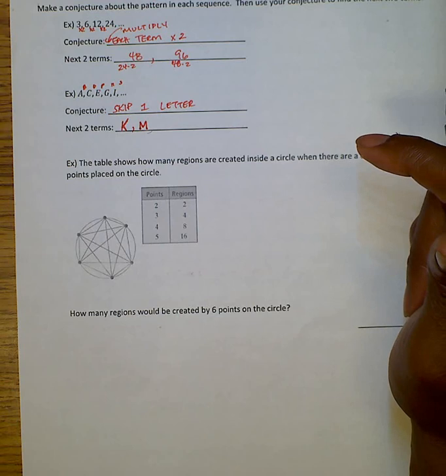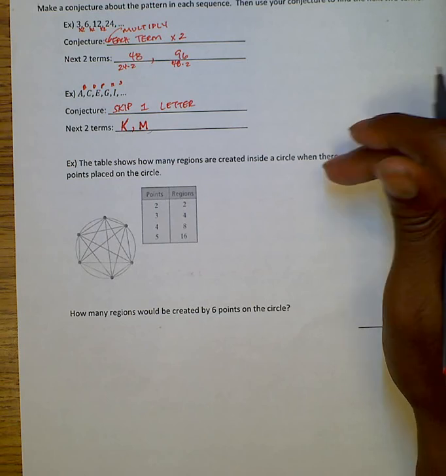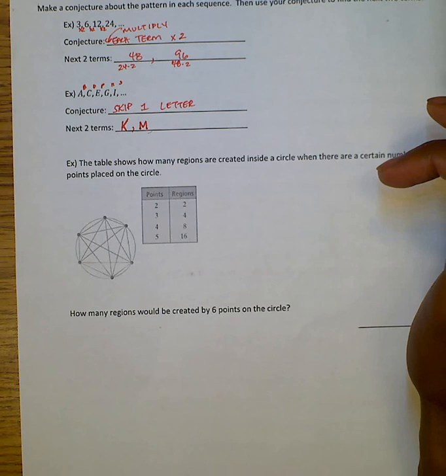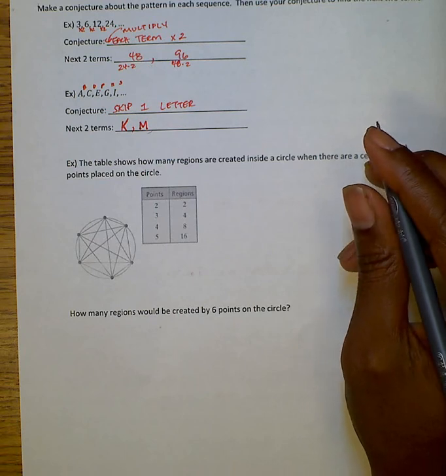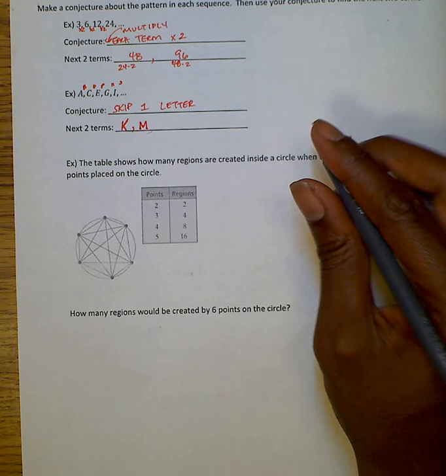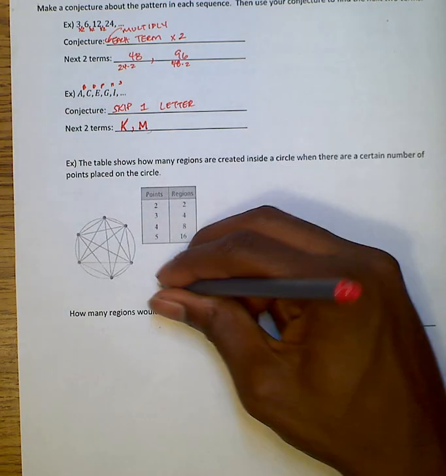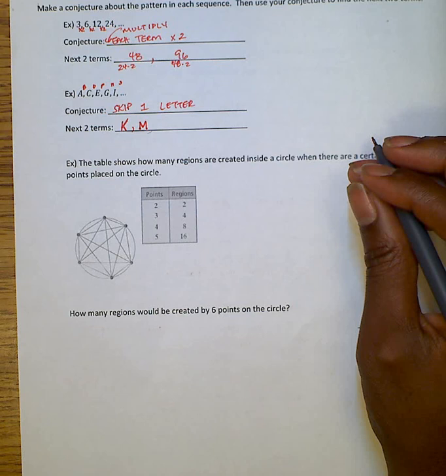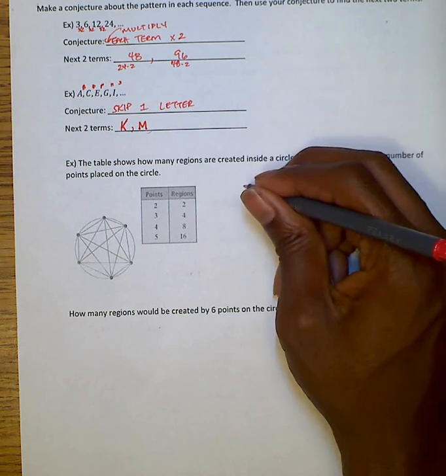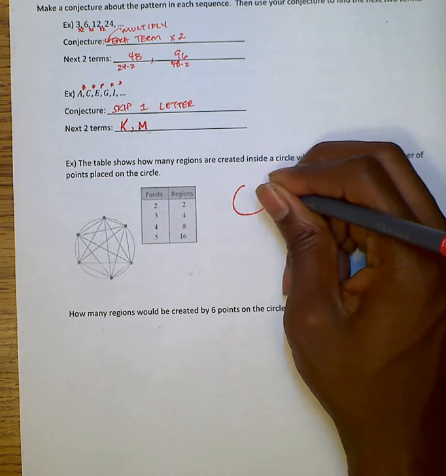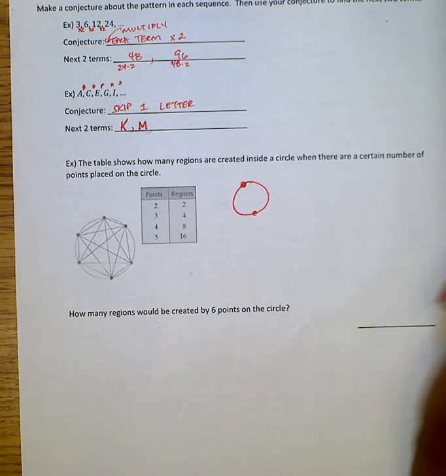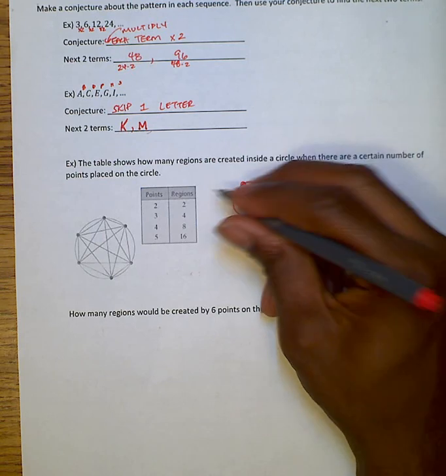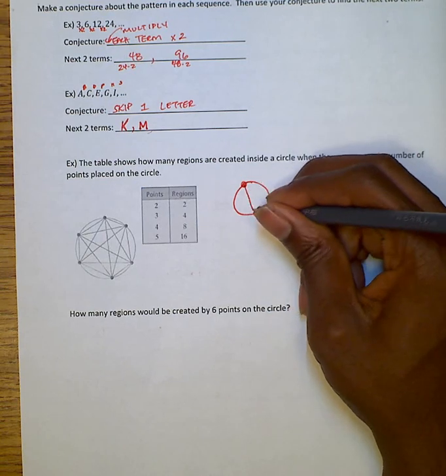Alright, it says this table shows how many regions are created inside a circle when there are a certain number of points placed on the circle. Okay. And so what we're doing here, how many regions will be created by 6 points on the circle? So what we have is a situation where if we have a circle, we have 2 points, and we're creating lines. How many regions are created? So I have a circle with 2 points. I can show you this. There's a couple ways that we can do this.